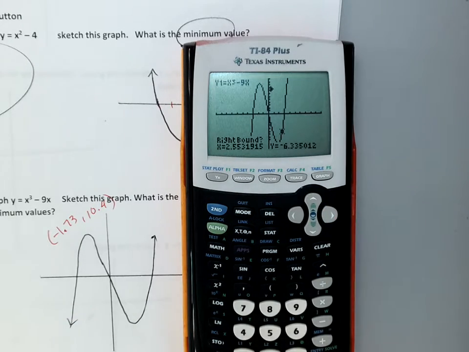Now it says right bound, so I take it way over here, okay? Somewhere to the right of it. It doesn't matter, anywhere to the right of it, as long as it's to the right of the point you're looking for. Enter. Now it says guess.